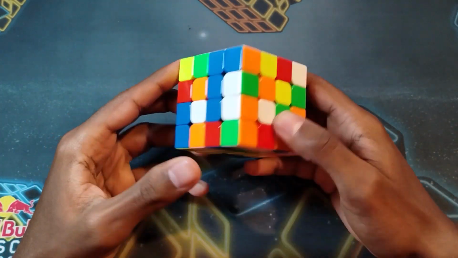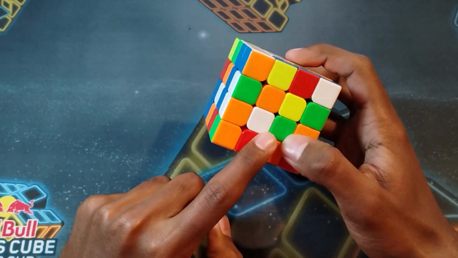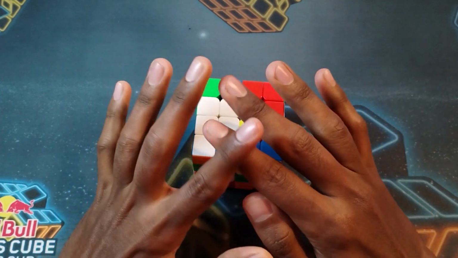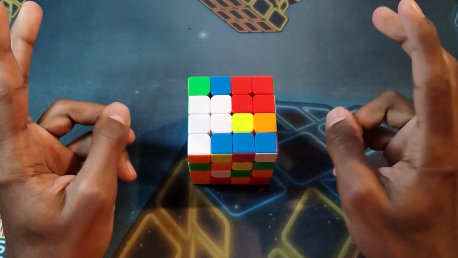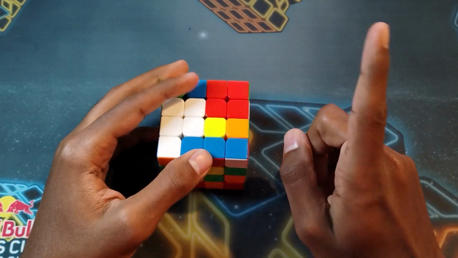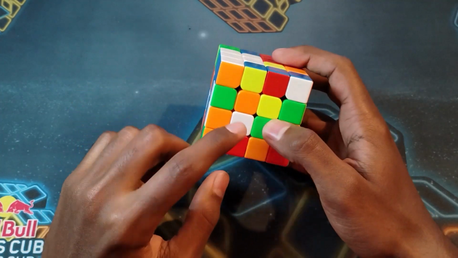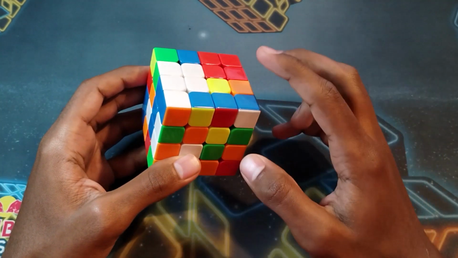So this is the scrambled 4x4, and the first thing I notice is that I have this white bar and these 2 white centers. So I'm looking at center pieces first, but not all the centers. So I'm going to be solving centers on which I would do my cross stage on the 3x3. If you don't know how to solve a 3x3, please check out this playlist and you can learn how to do that. So for me, it's the white cross or sometimes the yellow cross. So I'm going to solve the white and yellow centers first.